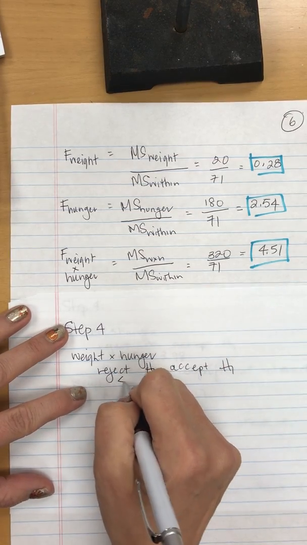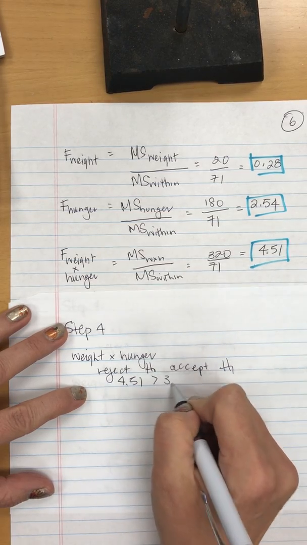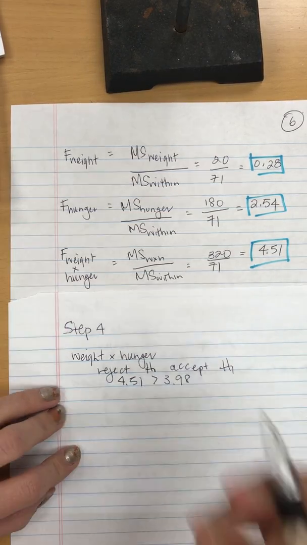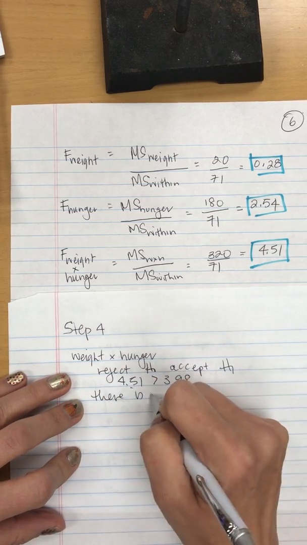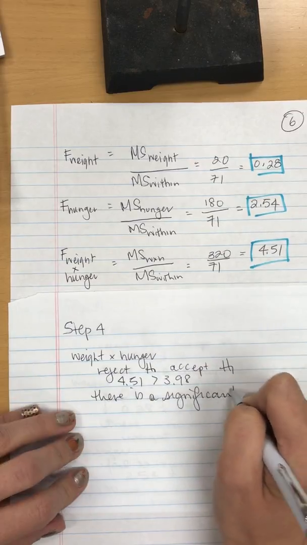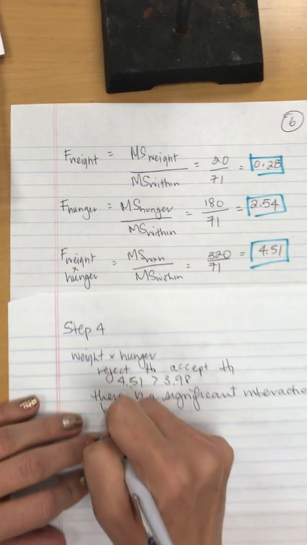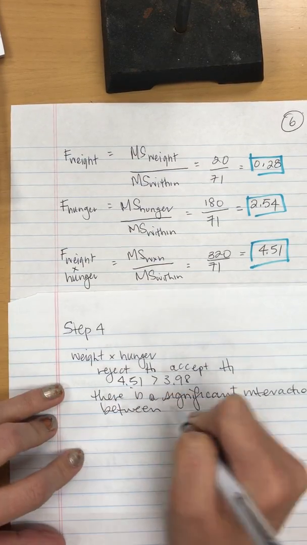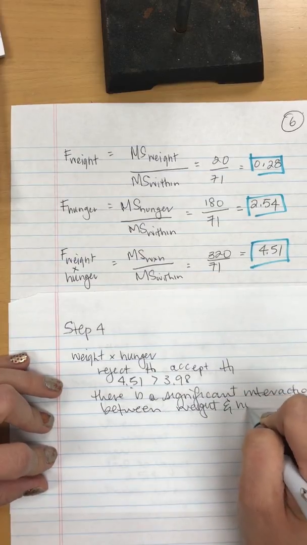The evidence is that 4.51, which is the calculated value, is greater than 3.98. The interpretation: there is a significant interaction between weight and hunger.